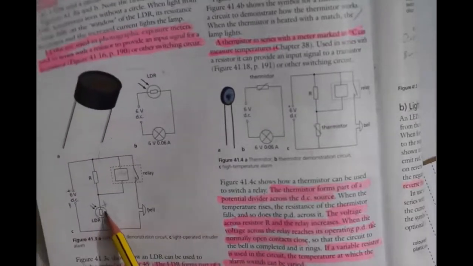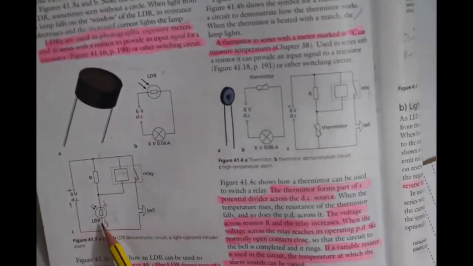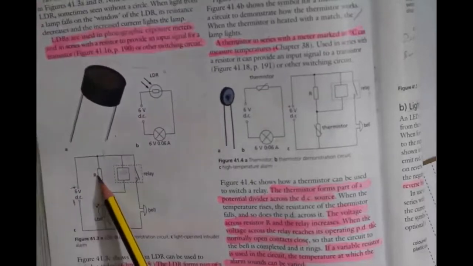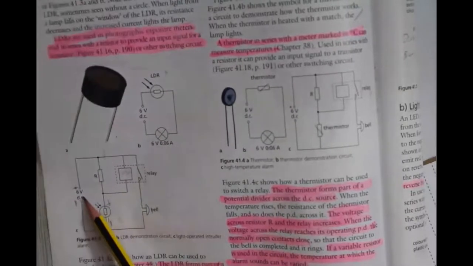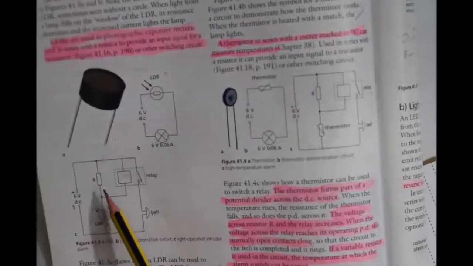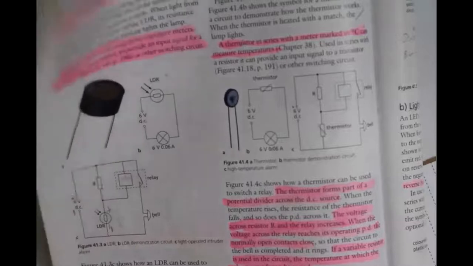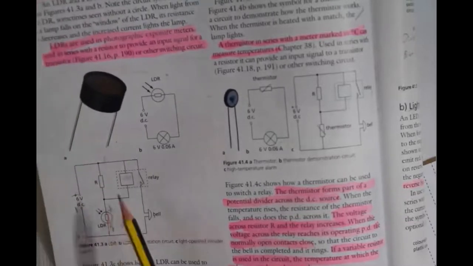Because the potential difference is less over the LDR, the potential difference over the resistor is more, right? Across the resistor is more because 6 volts is being divided over both of these.